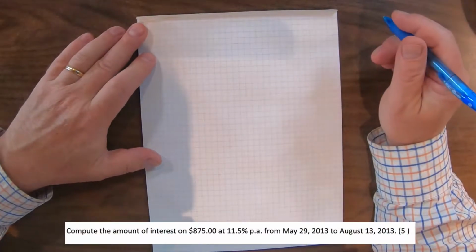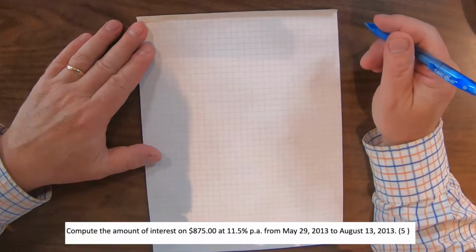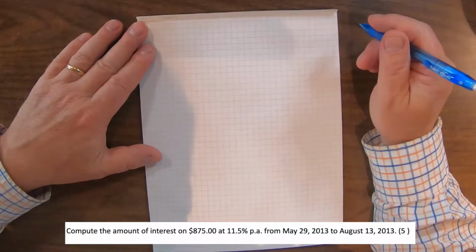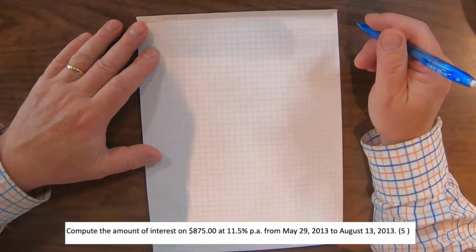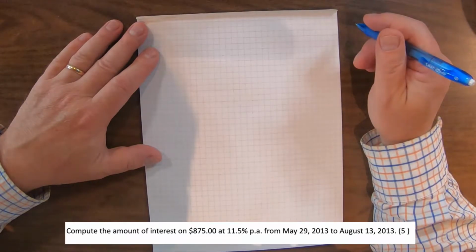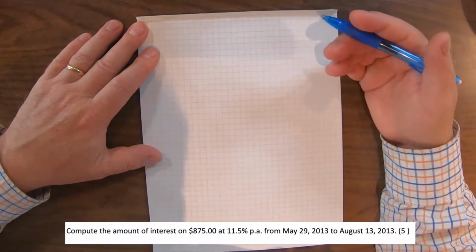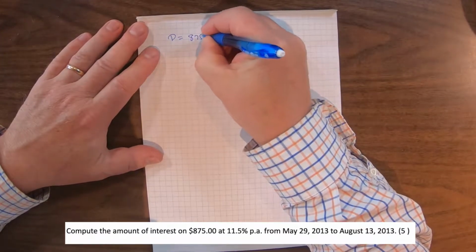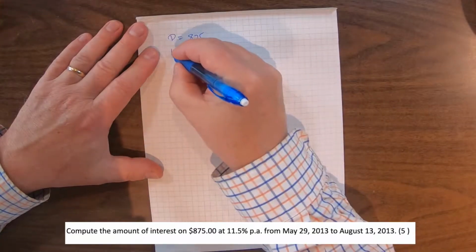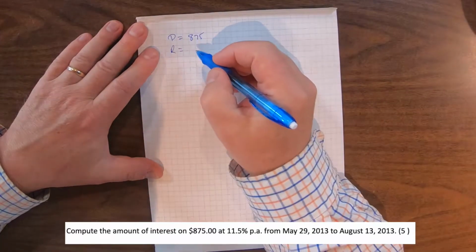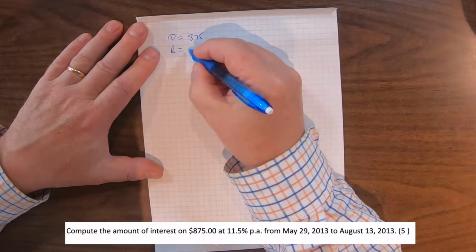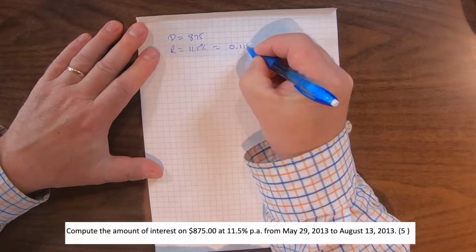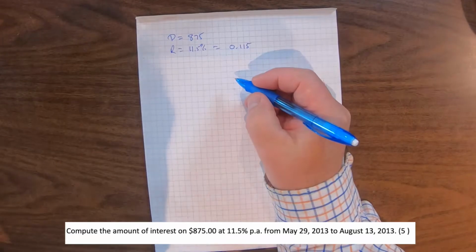This question here says, compute the amount of interest on $875 at 11.5% per annum from May 29, 2013 to August 13, 2013. So what we need to be able to do here is to tease out the basic elements. So we know the principal is $875. We know the rate is given to us at 11.5%. So we convert it to a decimal, 0.115. The time period.